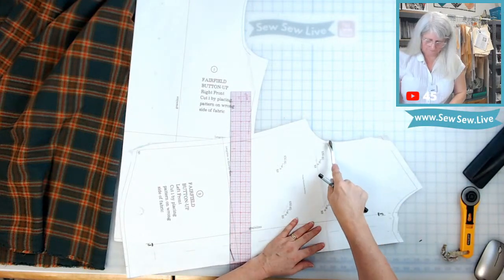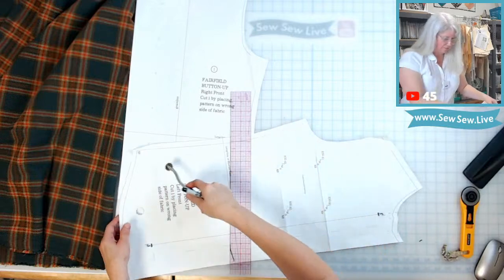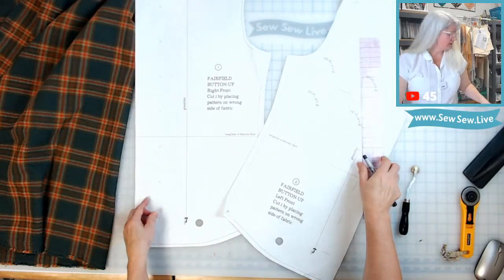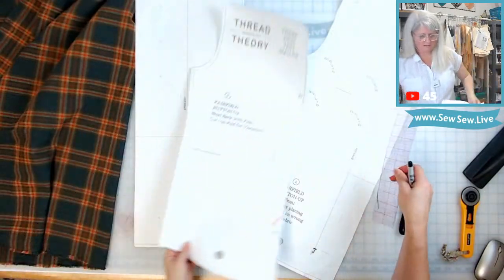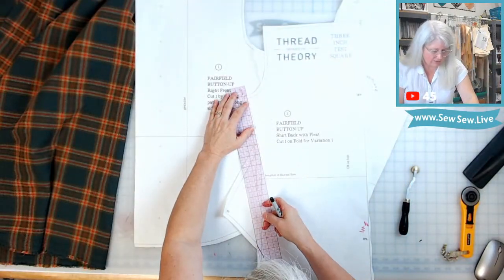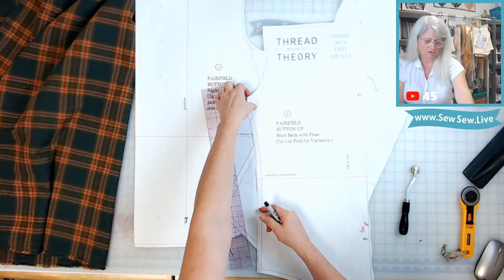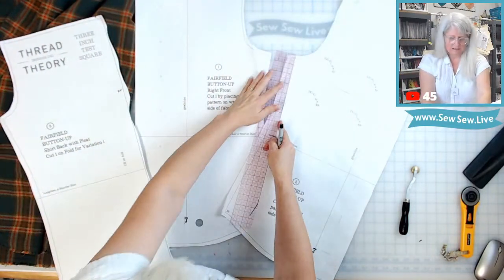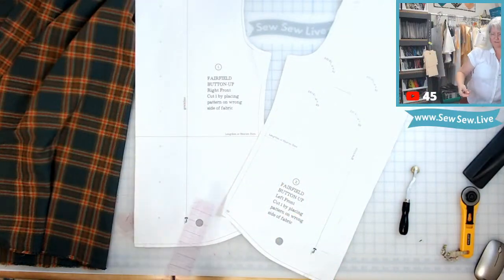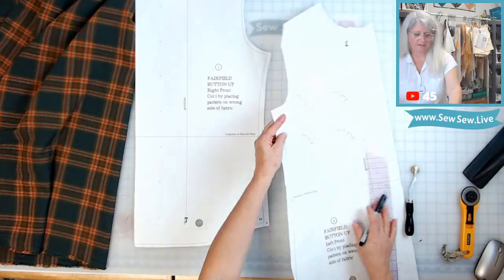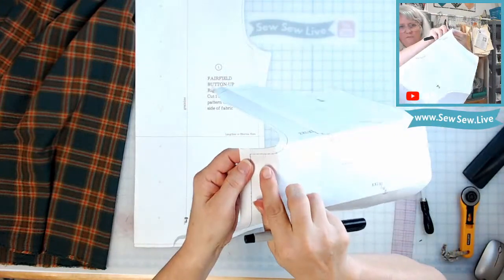The seam allowance is marked on here, so you can tell how much you're given. On the back pieces, you're given 1/4 of an inch. And on the front pieces, you're given 1/2 inch for that flat felled seam. So this is the little notch.